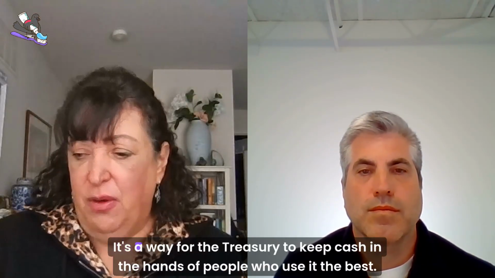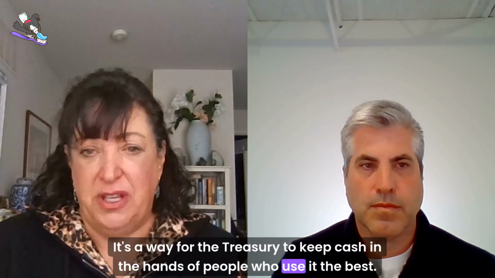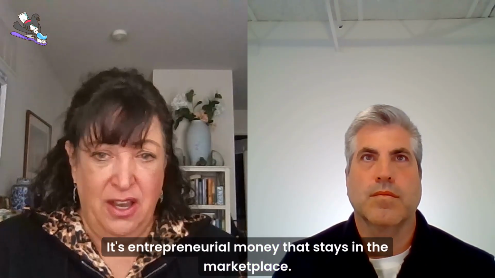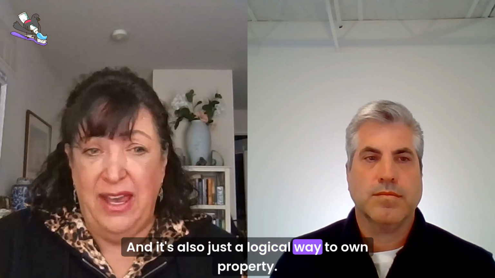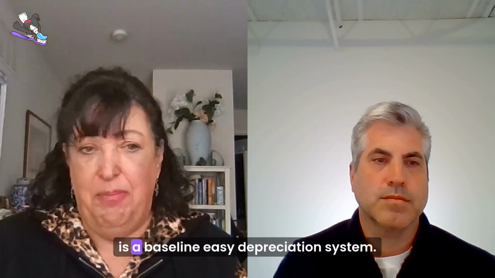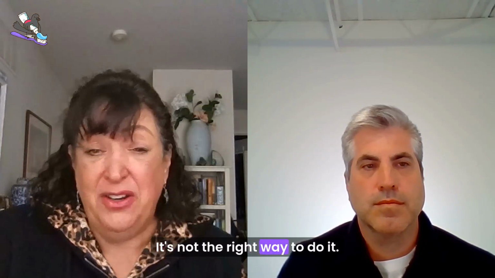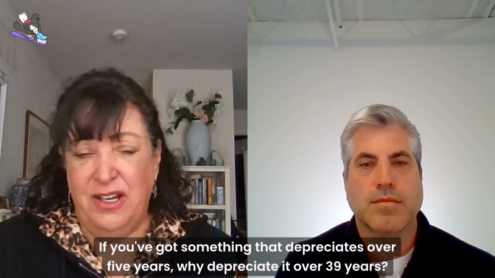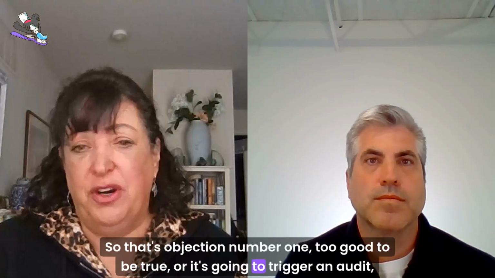It's a way for the Treasury to keep cash in the hands of people who use it the best. It's entrepreneurial money that stays in the marketplace. So it's a good way, and it's also just a logical way to own property. The 39-year depreciation is a baseline, easy depreciation system. It's not the right way to do it. If you've got something that depreciates over 5 years, why depreciate it over 39 years? Doesn't make any sense.